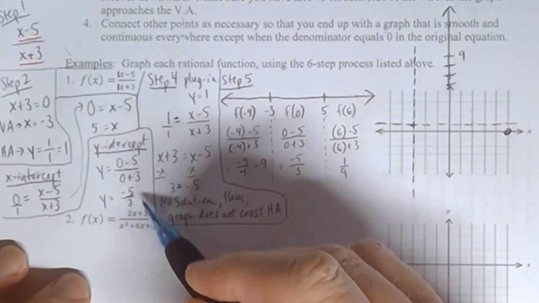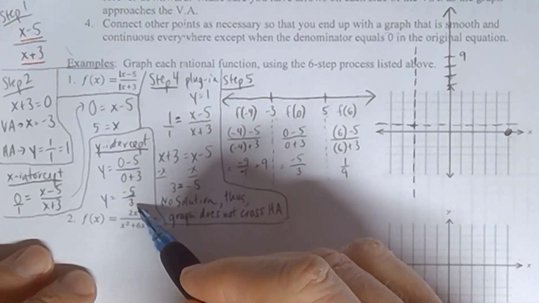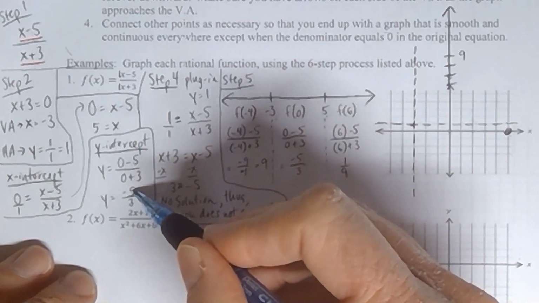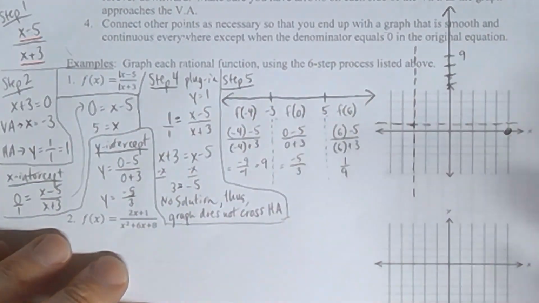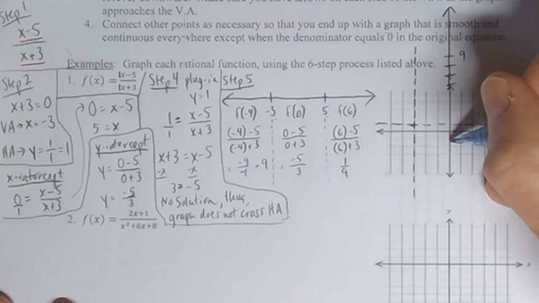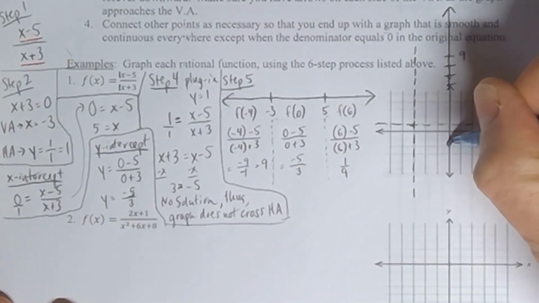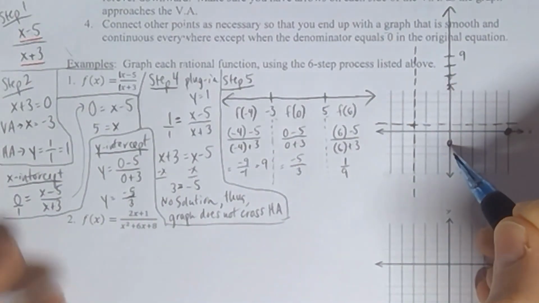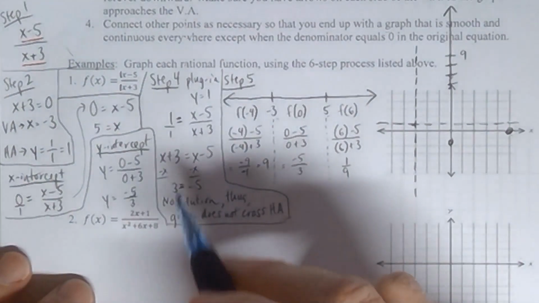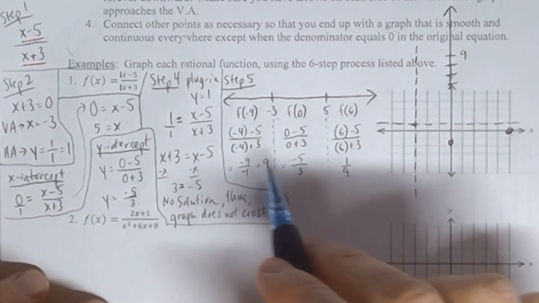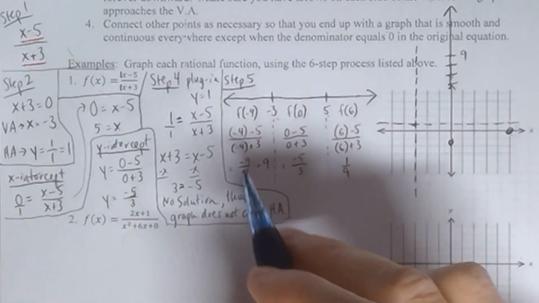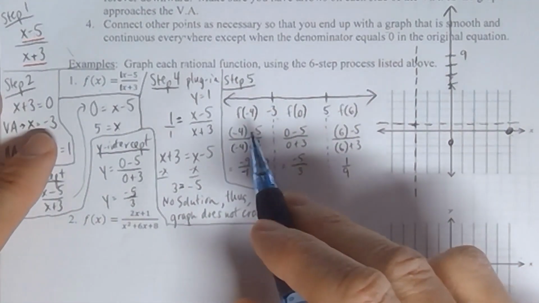Now the next one is going to be y equal to negative 5/3. If you put that in your calculator, that would be a negative 1.7 approximately. So again, just put it between -1 and -2, and that'll be fine. Okay, that's close enough right there. Okay, what else did we get? We didn't get anything for the horizontal asymptote, but we did get these 3 additional points right here. Let me plot these 3 additional points.